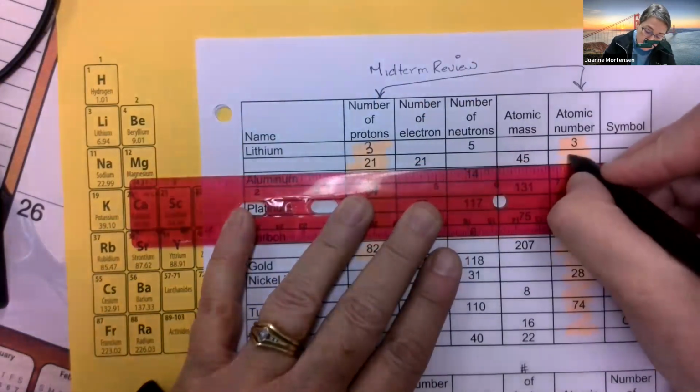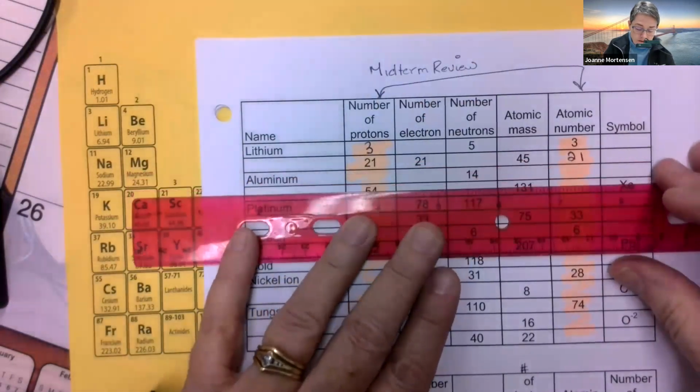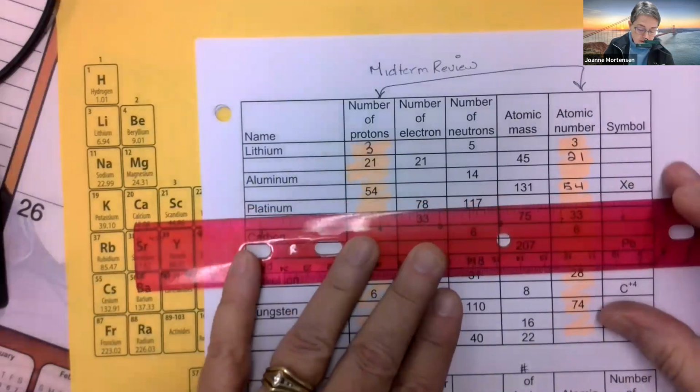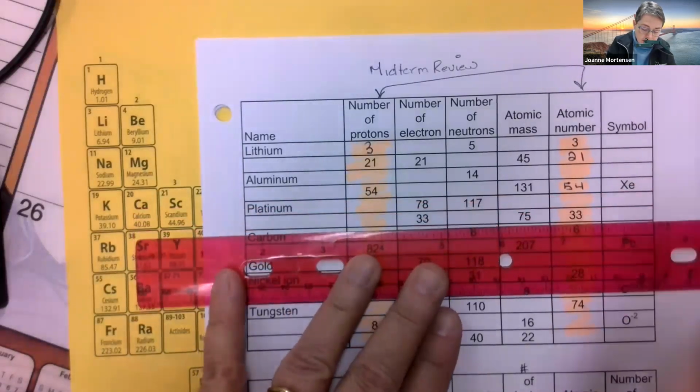Oh, and 1 goes here. Oh, nothing there. Oh, 54 goes here. Oh, nothing.